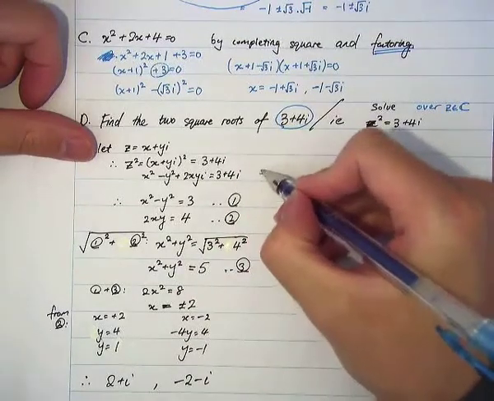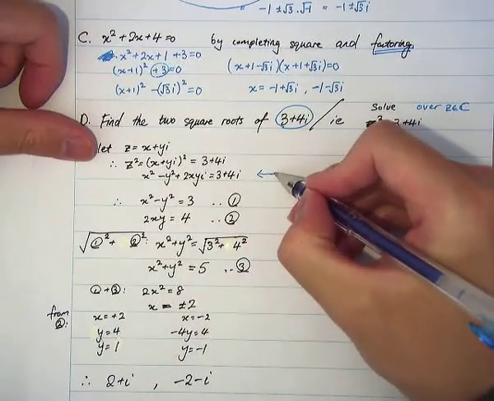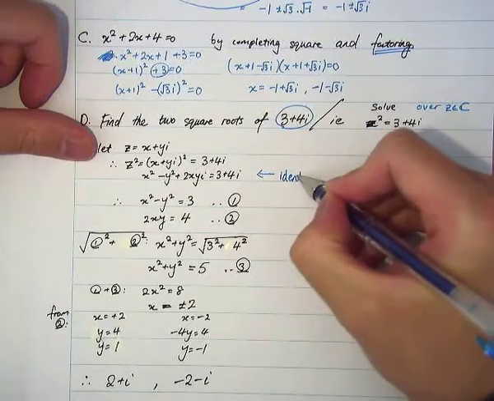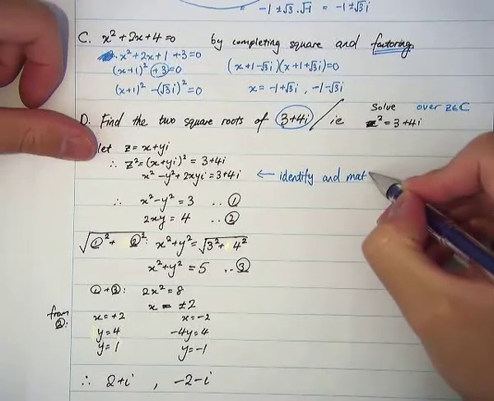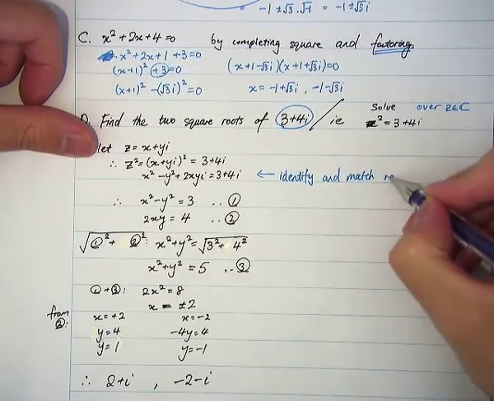Now, this is a really important skill. The skill is to identify and match the real and imaginary parts of both sides.